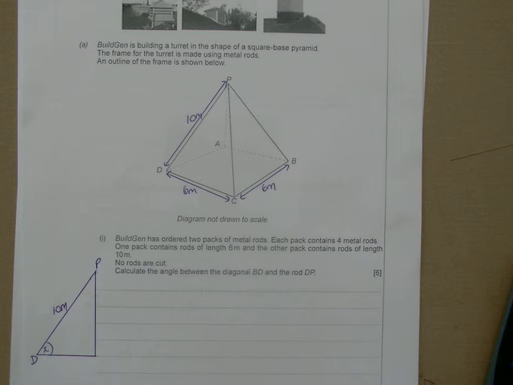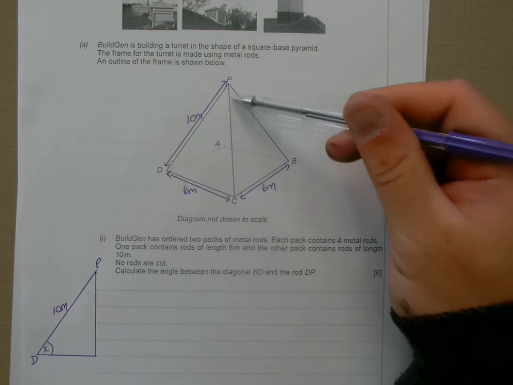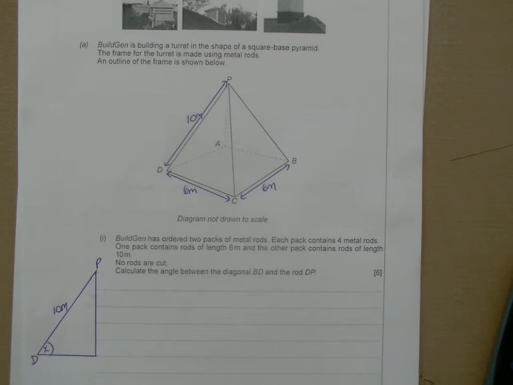If you did it the other way round, if you had your base to be 10 meters by 10 meters, then these edges would only be 6 meters and they wouldn't be able to meet up with each other because they wouldn't be long enough for a really big square base of 10 meters. So you've got to do it this way.